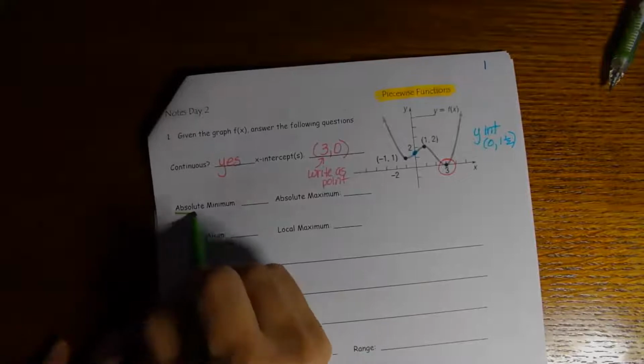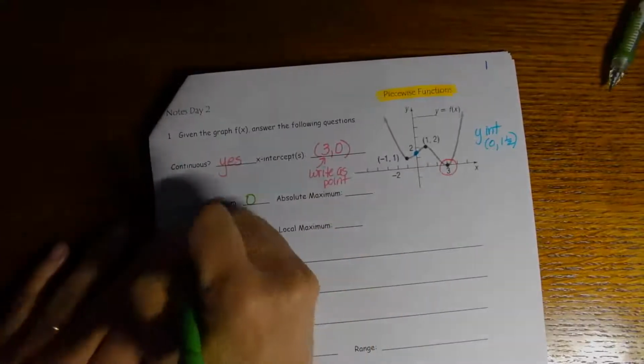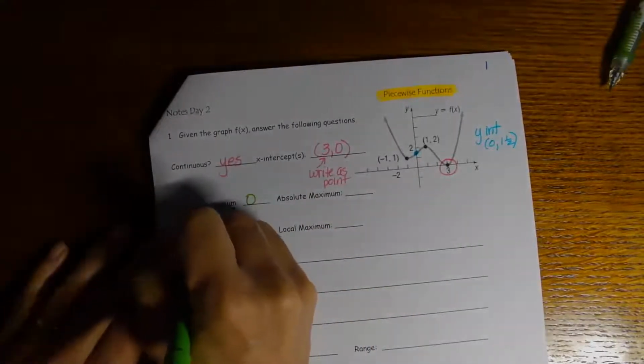Does it have an absolute minimum? That means, is there a lowest point on the graph? Is there a lowest point? Right here, and where is that point? Where is that lowest spot? It's at 0. Make sure that you've got the y value in there, right? So if it says, is there a minimum y value or the height? Is there an absolute maximum? No. Is it okay to write none as an answer? Yes.